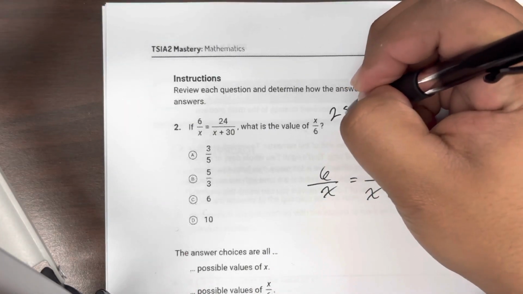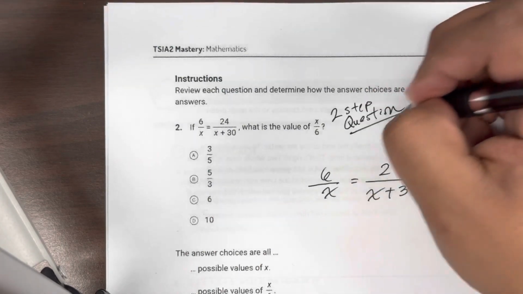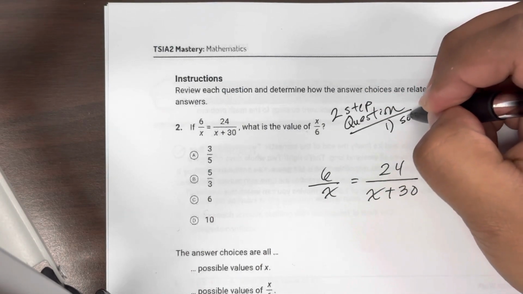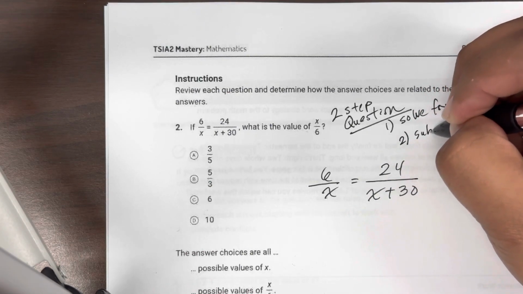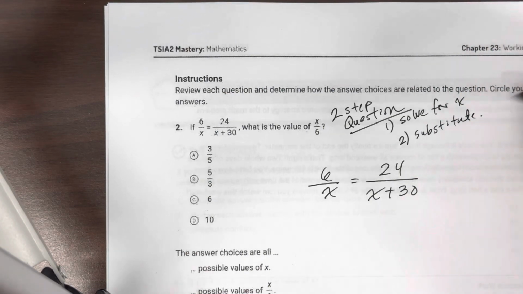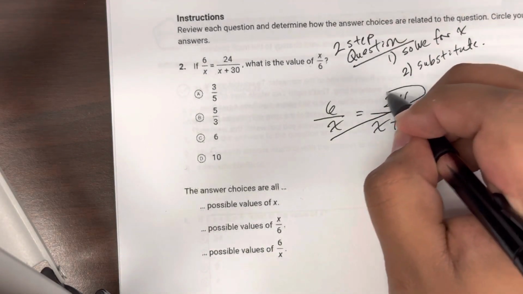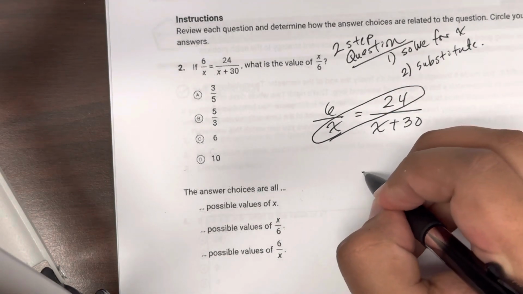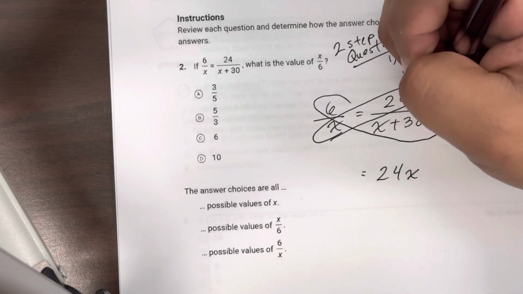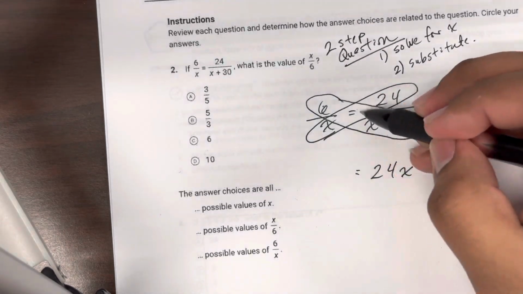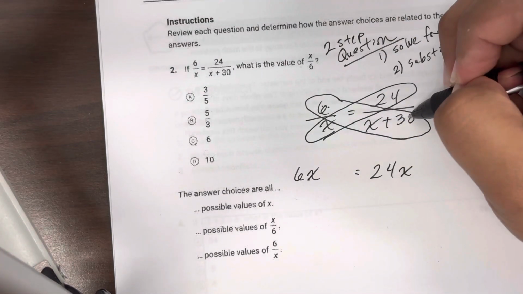This is a two-step question. We're going to solve for x and then substitute. Okay. Cross multiply. X times 24, 24x. 6 times x plus 30. 6 times x is 6x. 6 times 30 is 180.